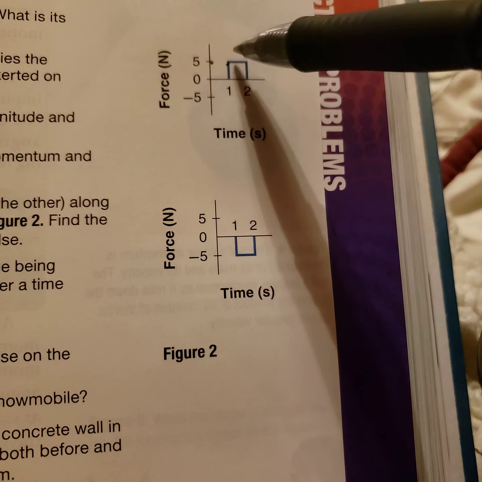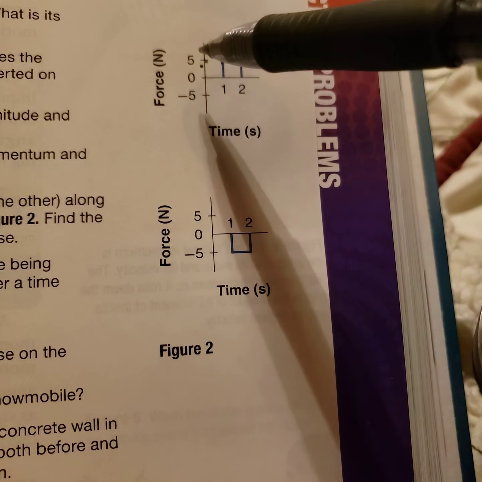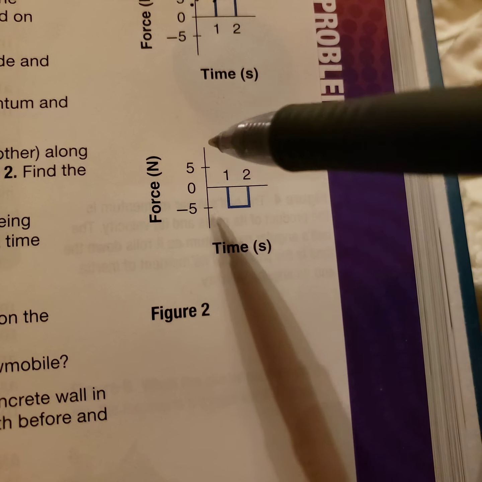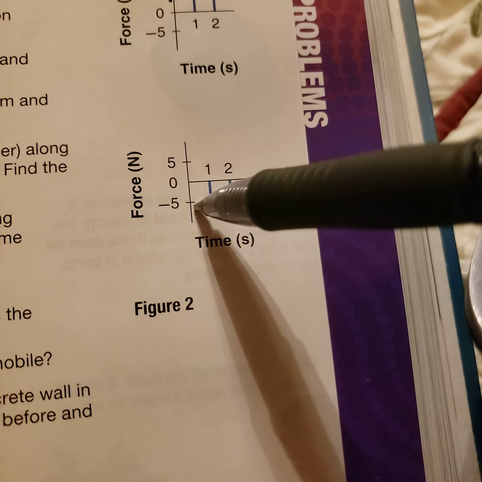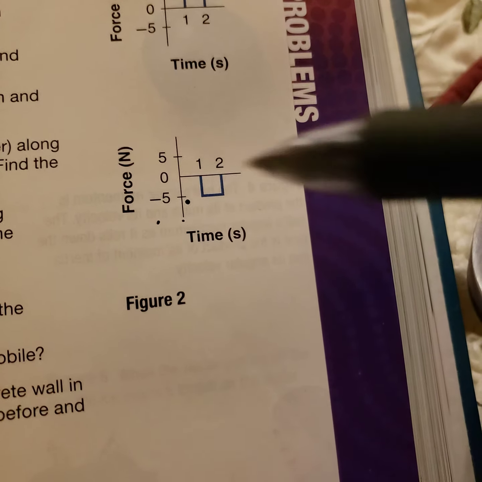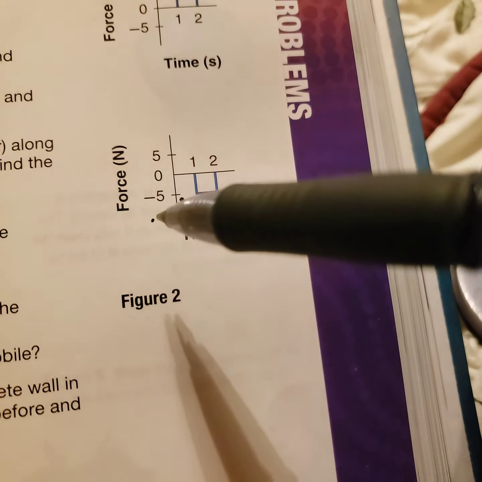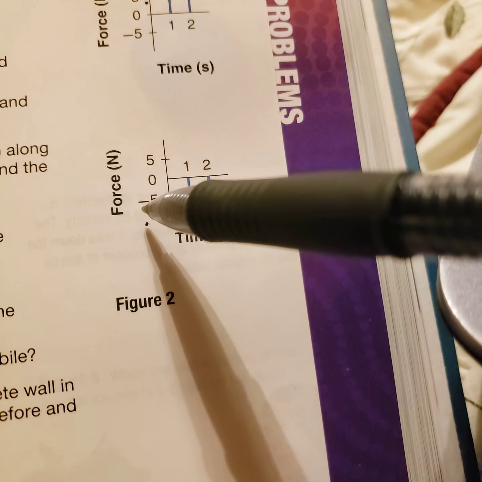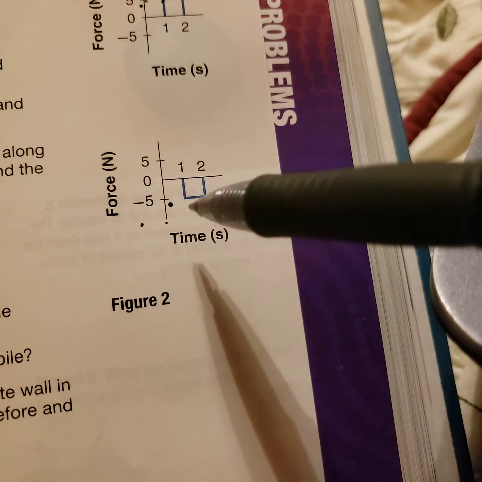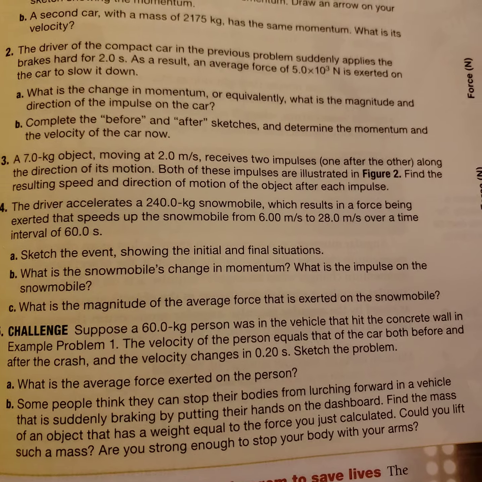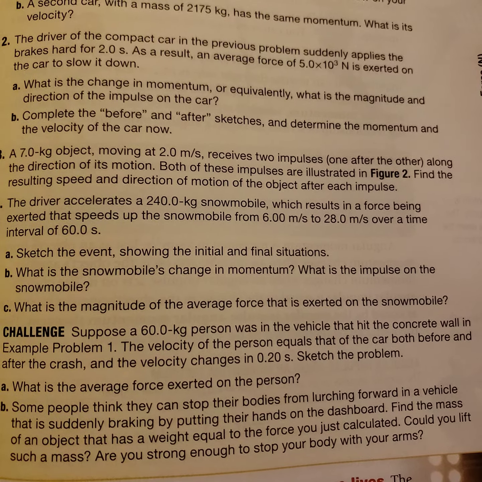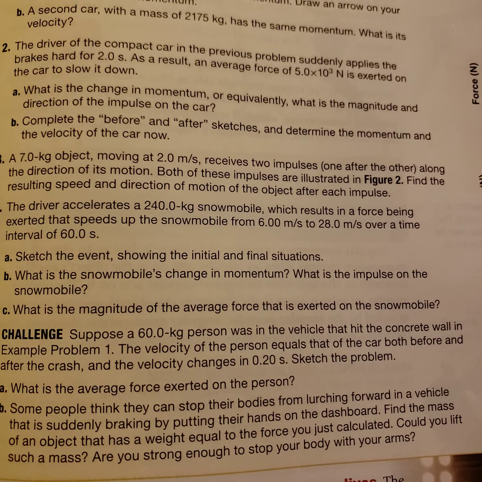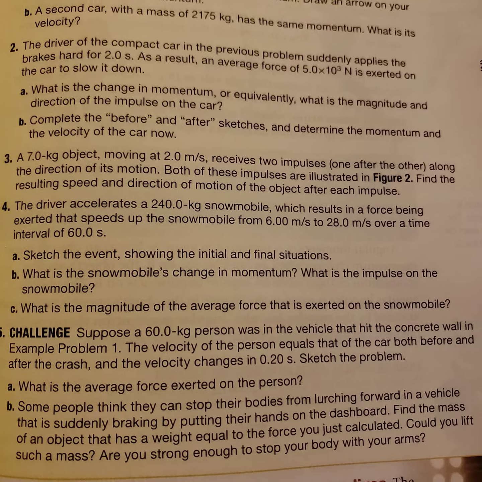And the force is 5 newtons. In the second one, it must be coming in the opposite direction because the force in the second collision is negative 5 newtons. And remember, it doesn't mean that it's less than 0. You can't have that. So the negative has to mean coming in the opposite direction of our moving object. So both of these impulses are illustrated. Find the resulting speed and direction of motion of the object after each impulse.